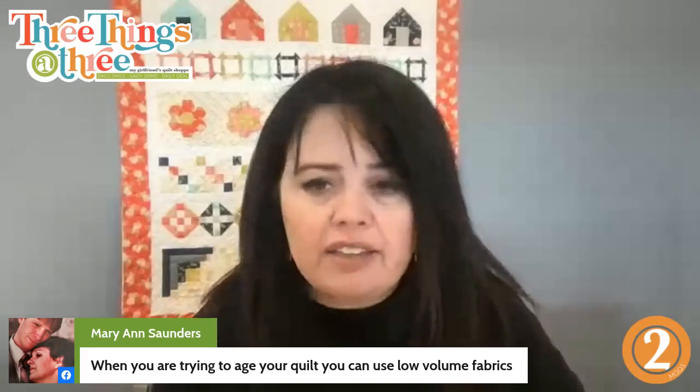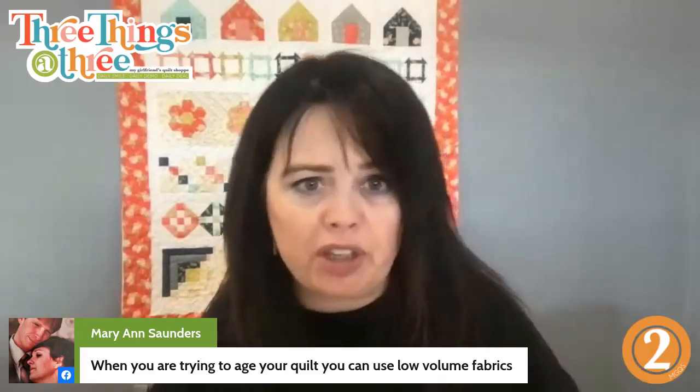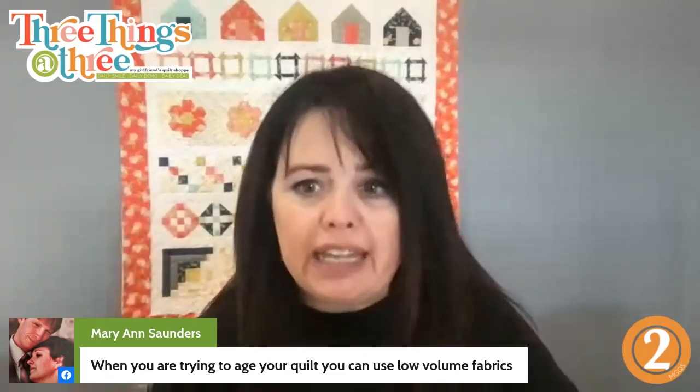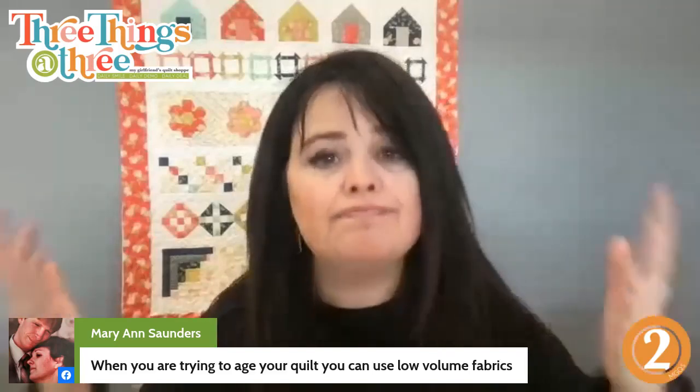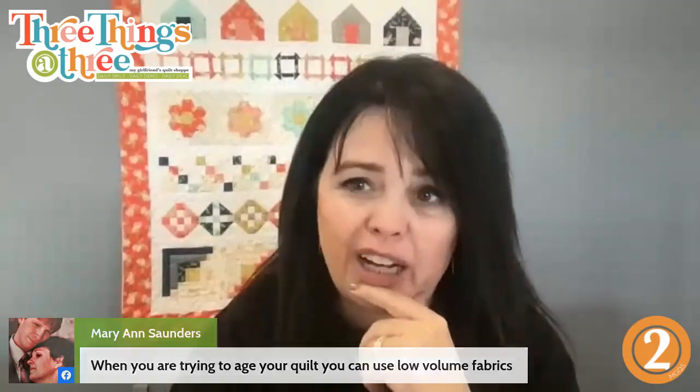If they had leftover fabric from another project, they were using their clothing, they were using bedding, anything like that, right? Then they would use all of their scraps. And so, yeah, in a sense, it does give us the look of something that's a little bit older. Interesting. I never thought about that. Okay. Yep. Oh, so interesting. I love it.